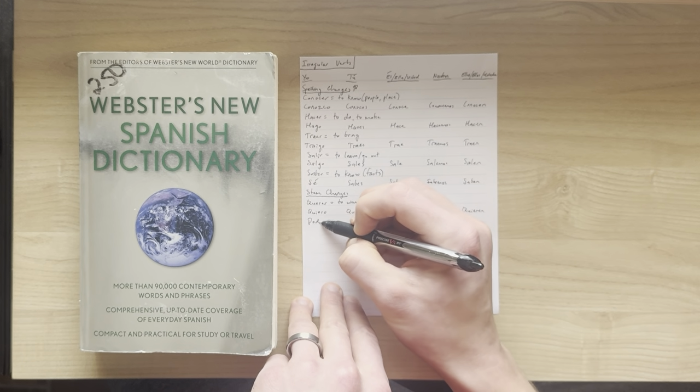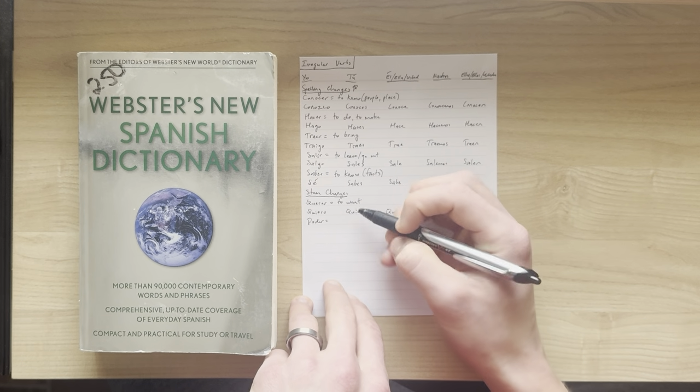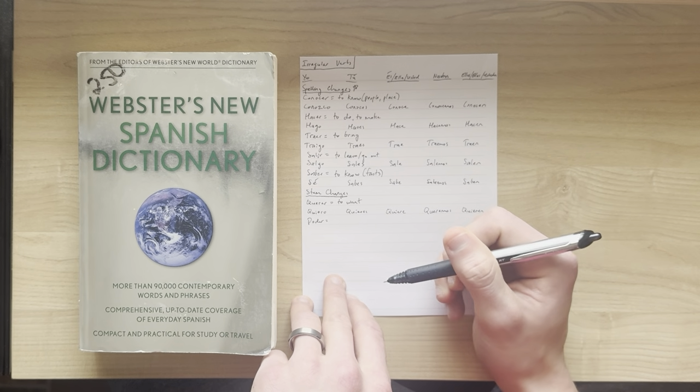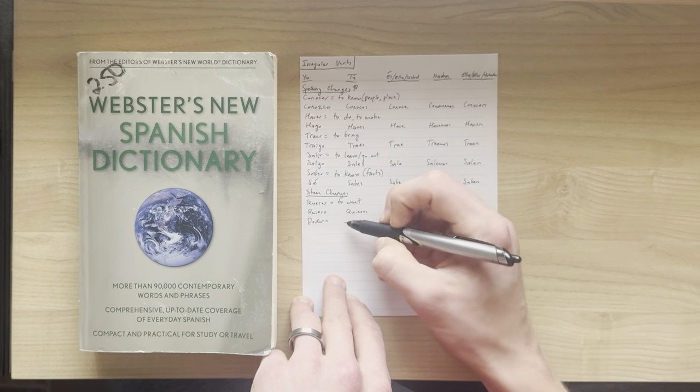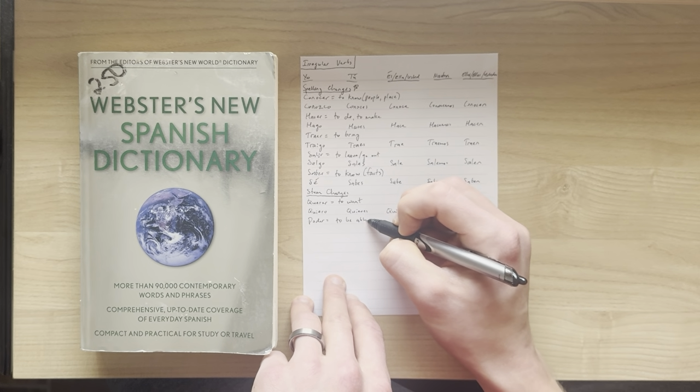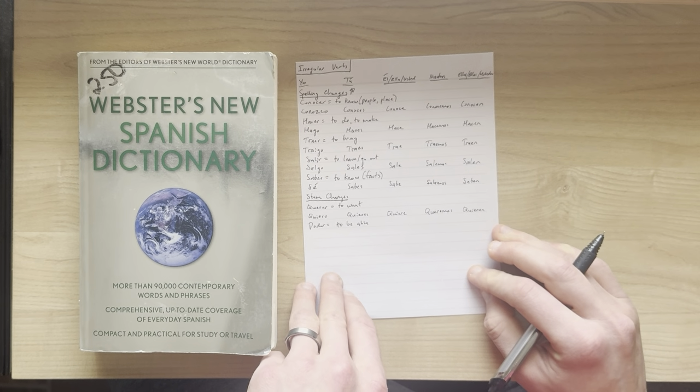Poder. I always remember this one, like poder, if you read it poorly or too fast, it might look like power. It gives you the power to be able. It means to be able to do something.